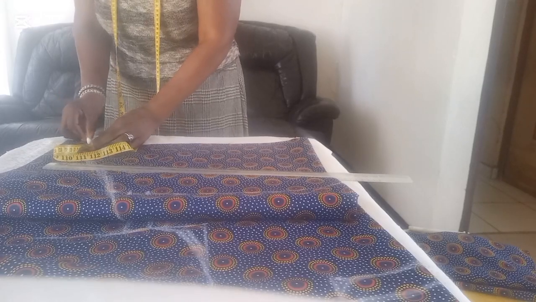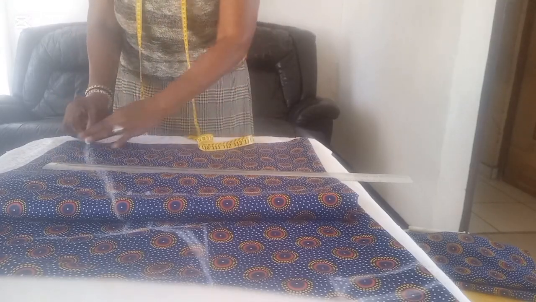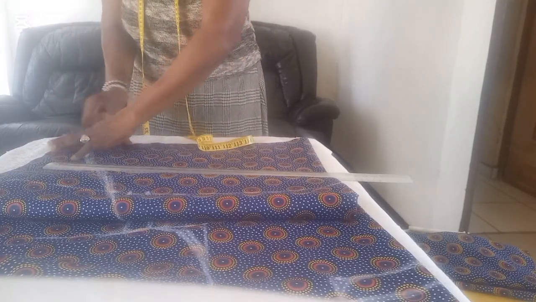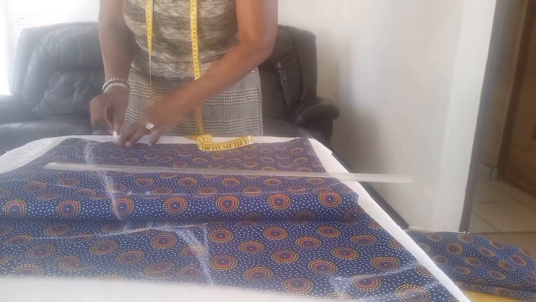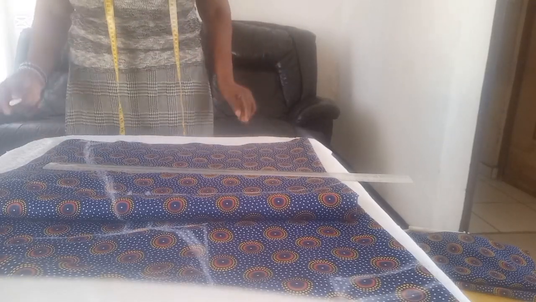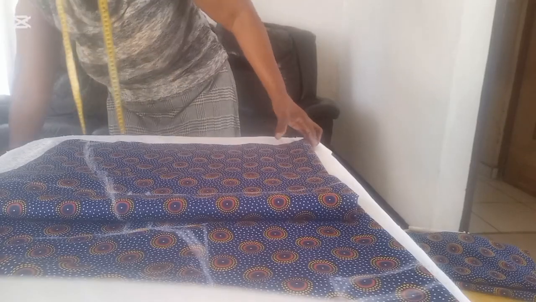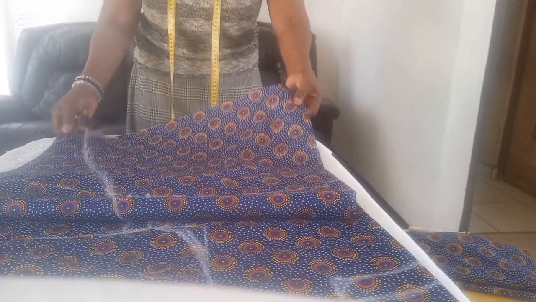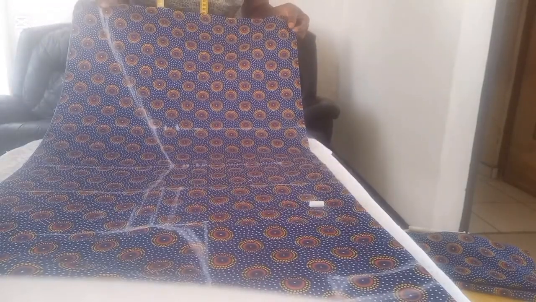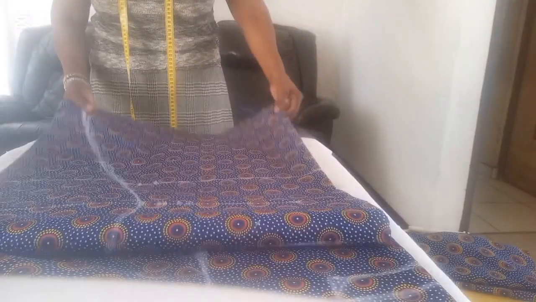Then you go in with an inch at the corner to remove all the corners. To remove the corners, you go in with 1 inch, and then you curve. You make a small curve, so you destroy that corner. You see?